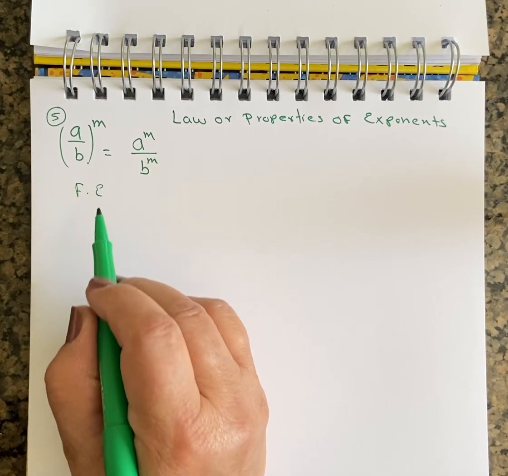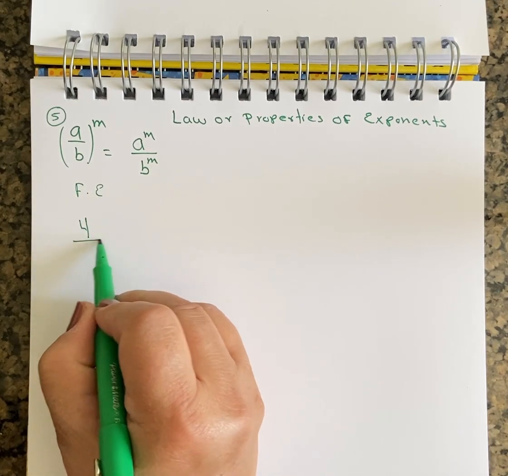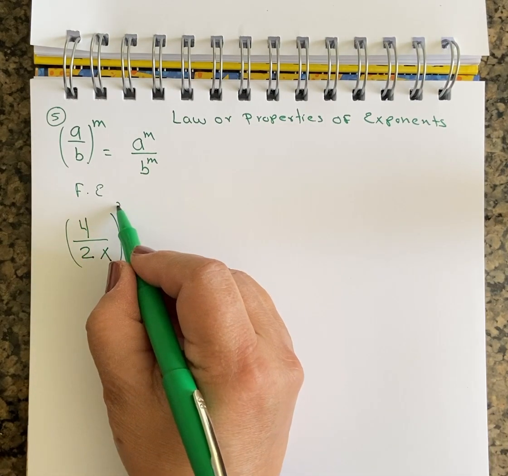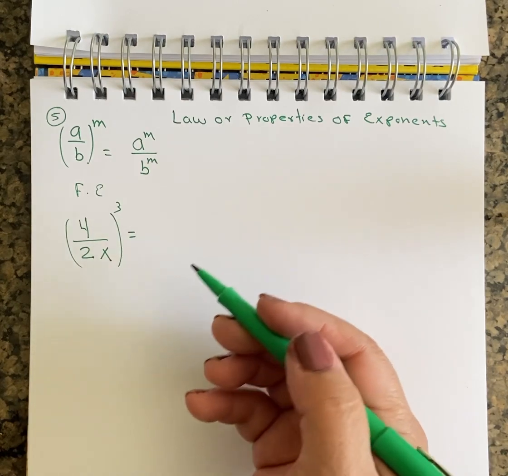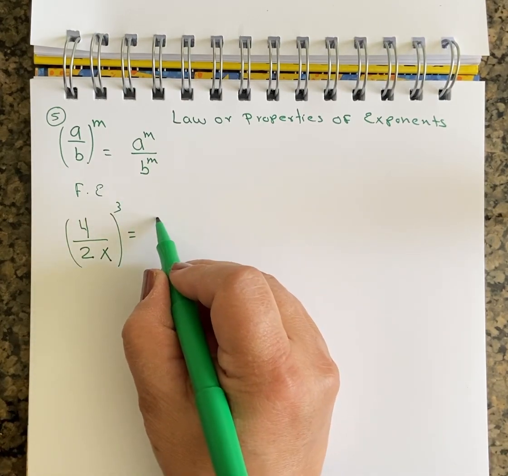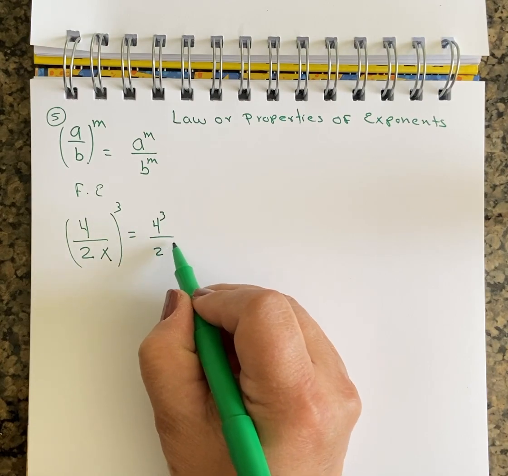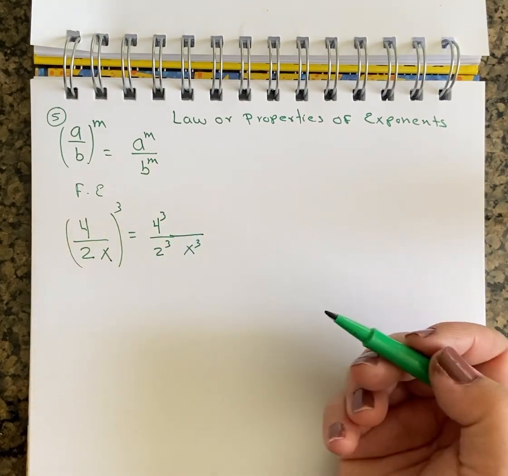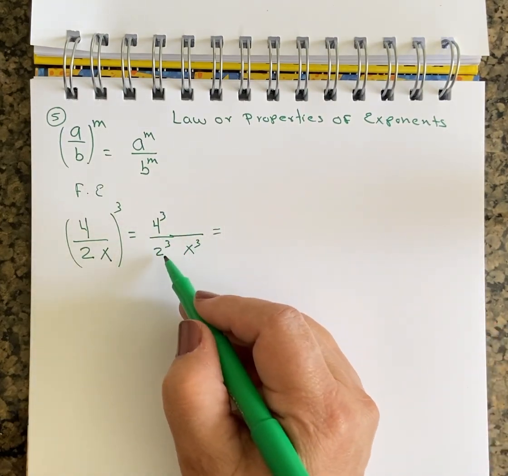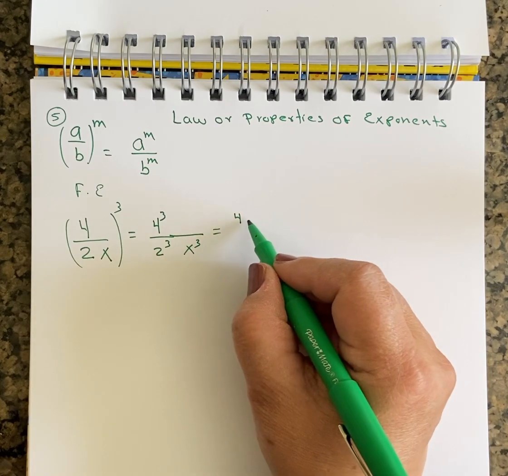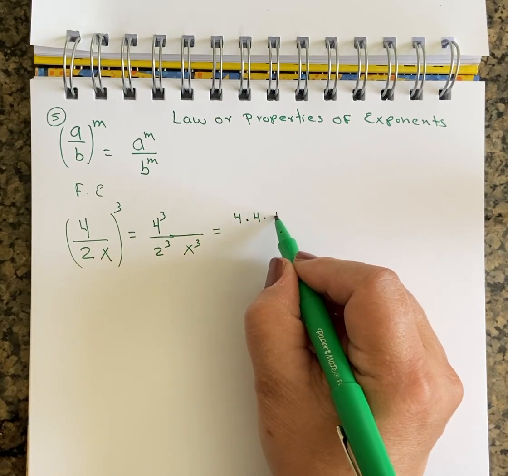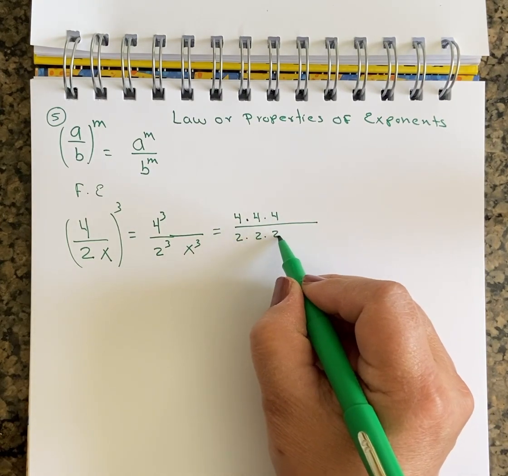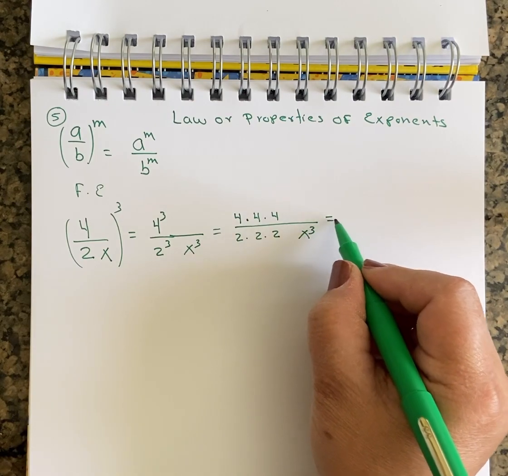So for example, I have (4 over 2x) to the third power. I can do this in two different ways. So one way will be 4 to the third over 2 to the third and then x to the third. So everything in there must be affected by the exponent. And remember, this is the same thing as having 4 times 4 times 4 over 2 times 2 times 2 and then x to the third power.